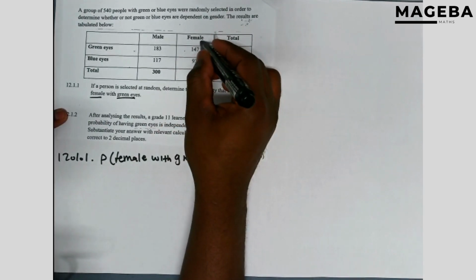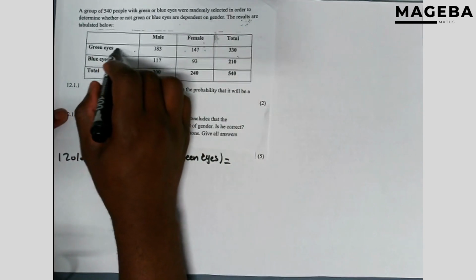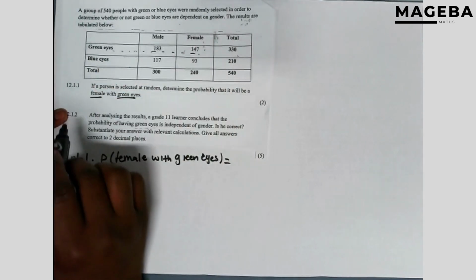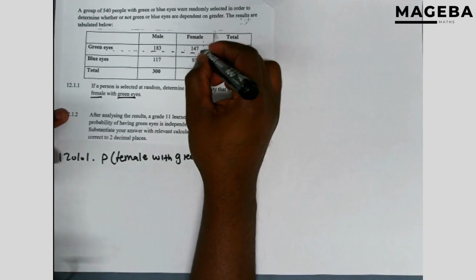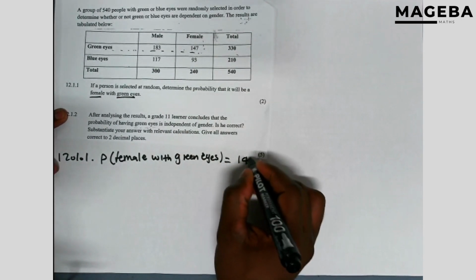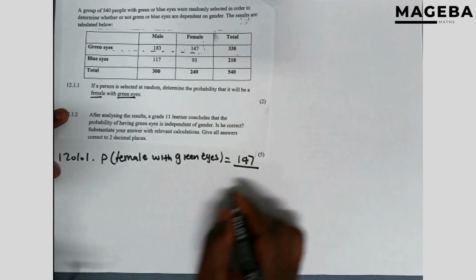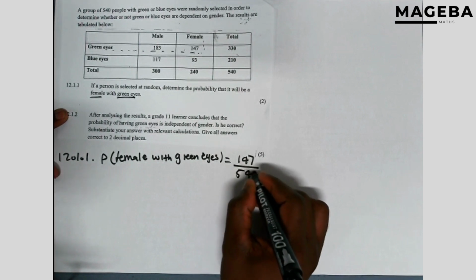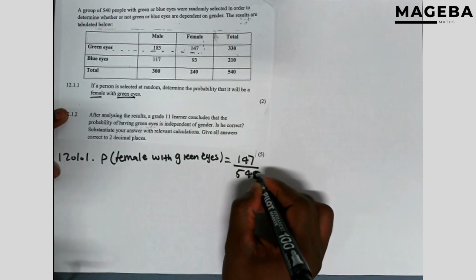Now let's go to a female. This is a female and this is green eyes. I hope you see all of them, they are meeting here in 147. Then for the probability we divide by the total, which is 540.